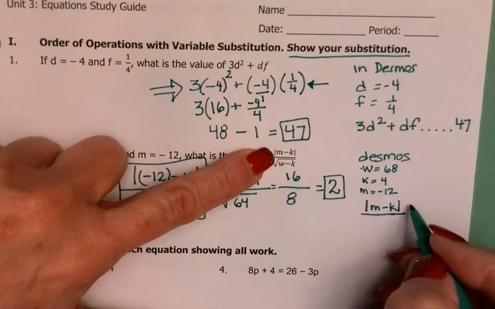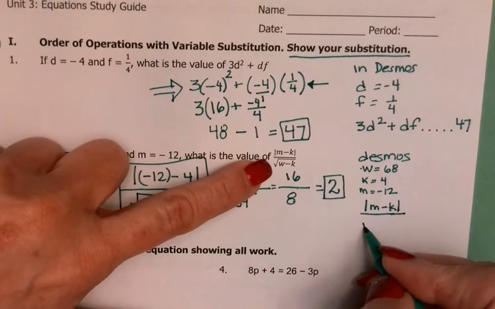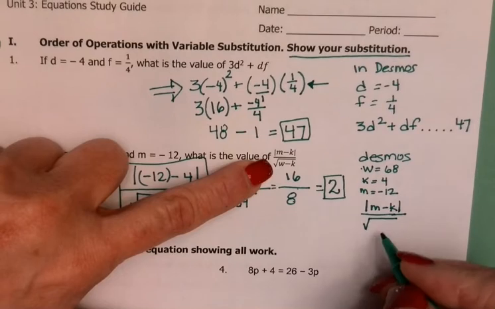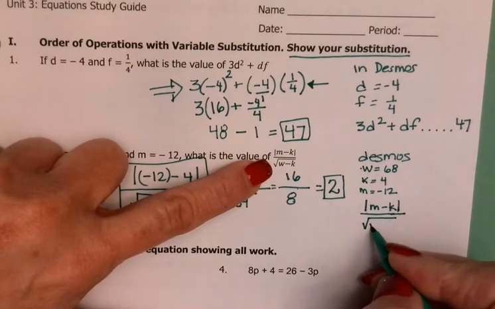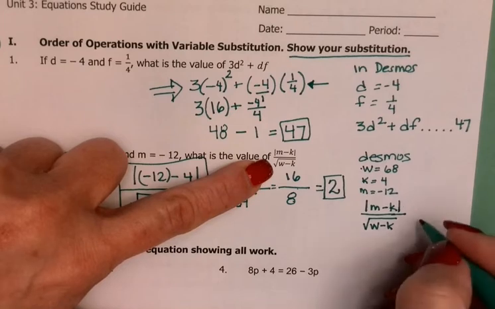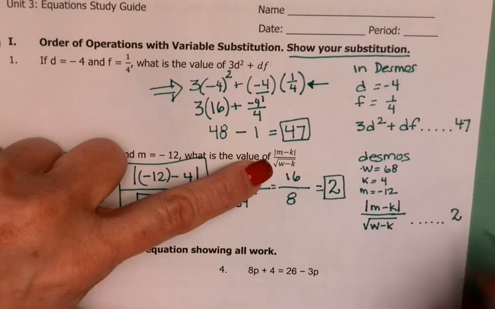So get out of the absolute value bar and move down to the bottom. Now you have to hit the square root button, which is on the left side of your Desmos screen. And underneath that square root, you're going to type W minus K. And then you're going to get out. And if you look on the right-hand side of the screen, Desmos will give you that too.